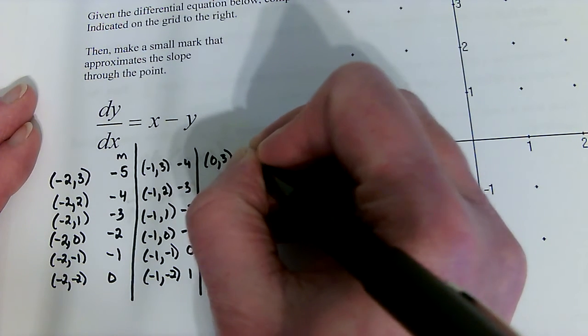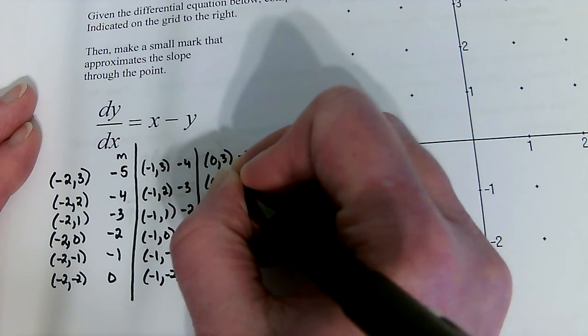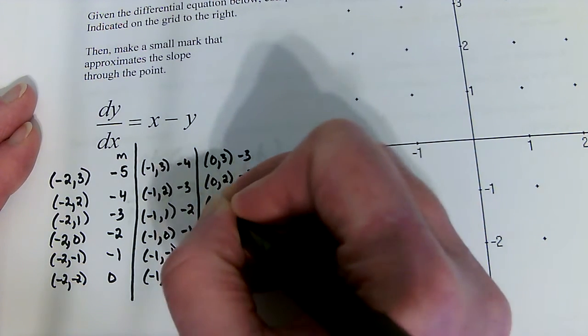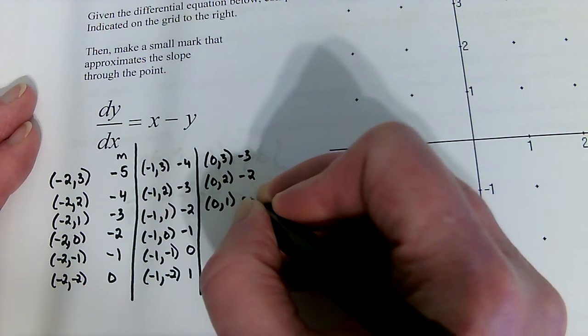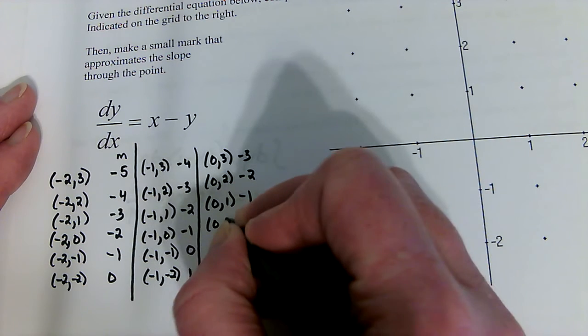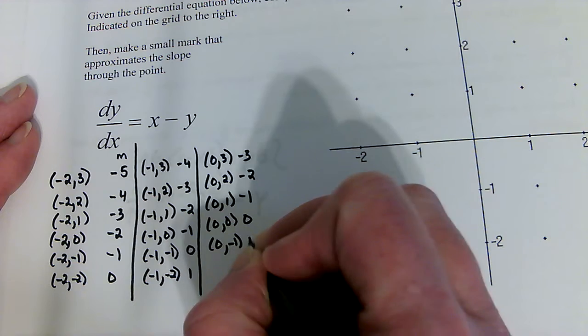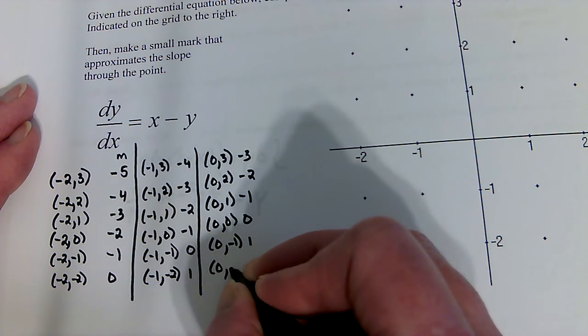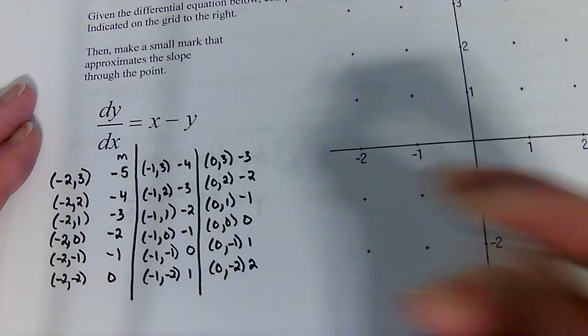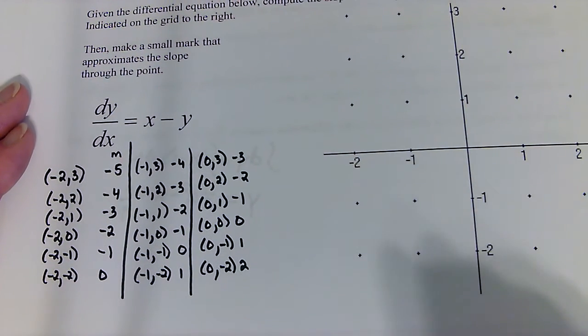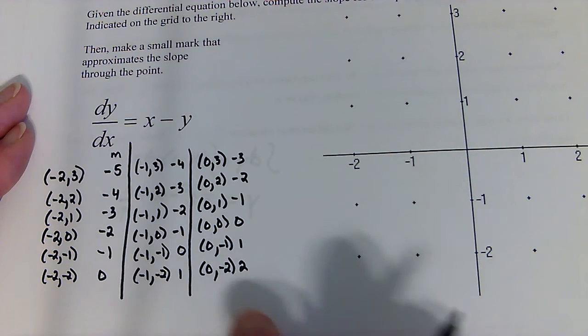0, 3 would be a -3. 0, 2 would be a -2. 0, 1 would be a -1. 0, 0 would be a 0. 0, -1 would be a +1. 0, -2 would be a +2. I think we've got enough to have a pattern.